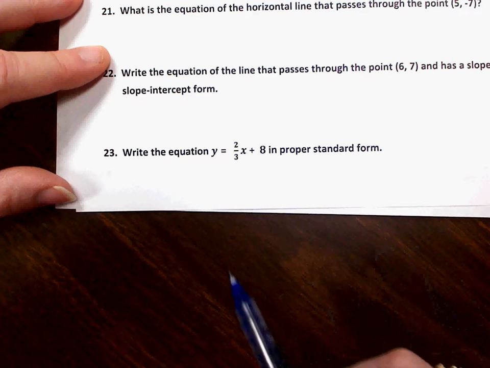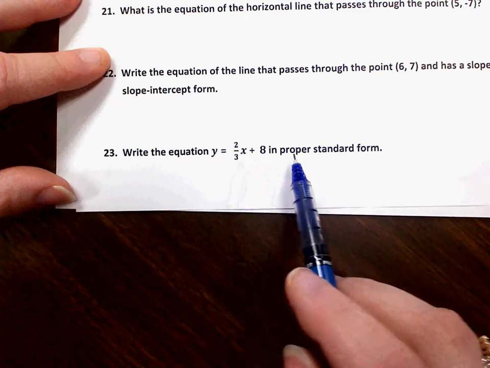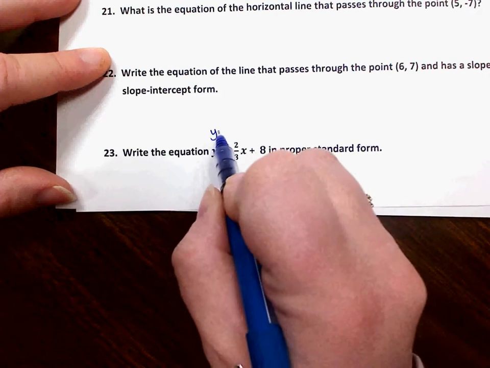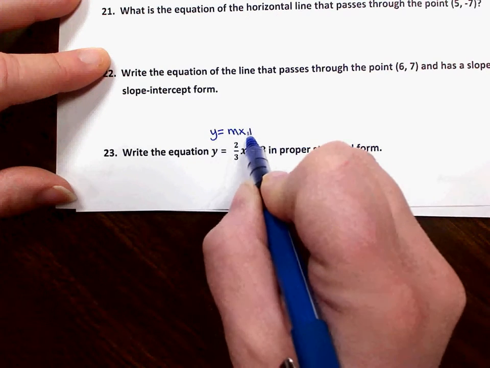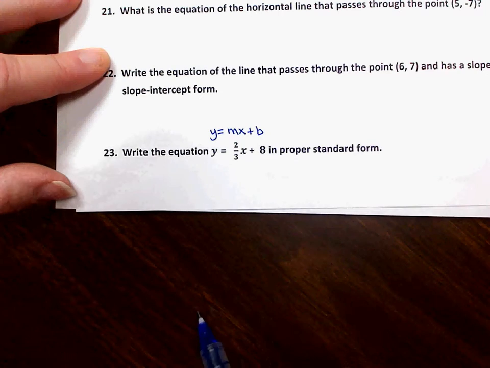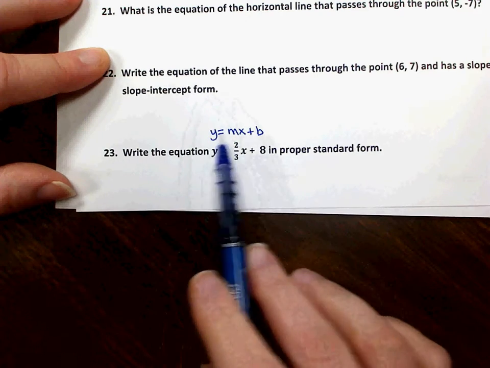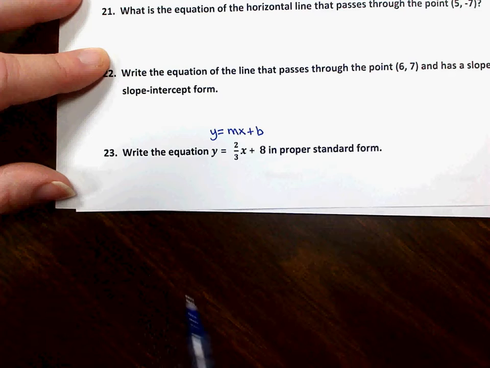On number 23, it says to write the equation in proper standard form. The form it's in right now, remember, is called slope-intercept form. Y equals mx plus b is called slope-intercept. So all the problems that said put it in slope-intercept form, that's the form this one's given in.